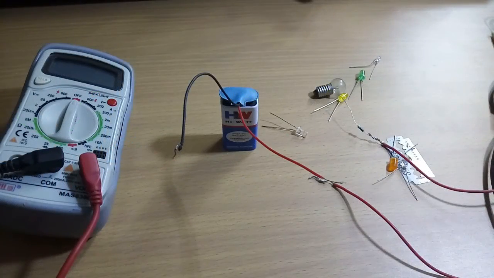Let us now check the current consumption for different devices like LEDs and bulb and motor and things like that. Let us see how we can check the current.